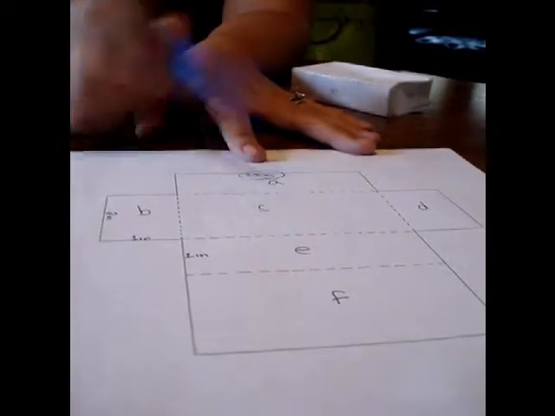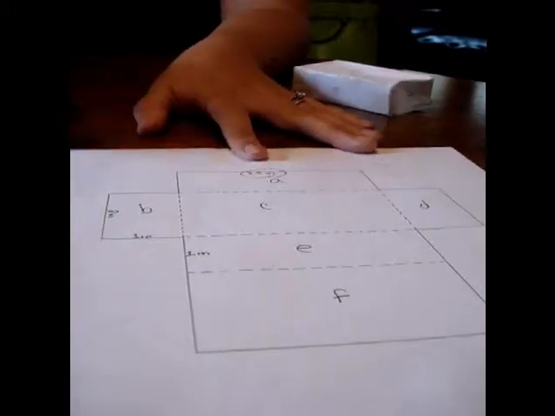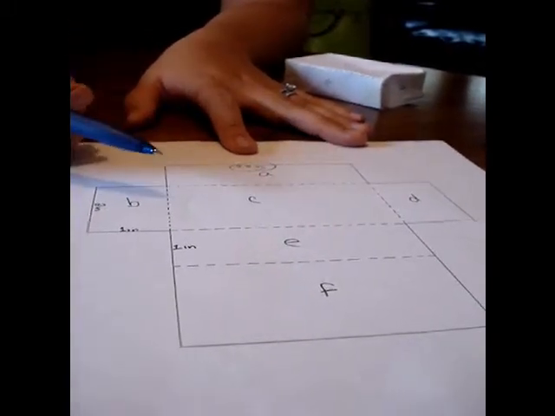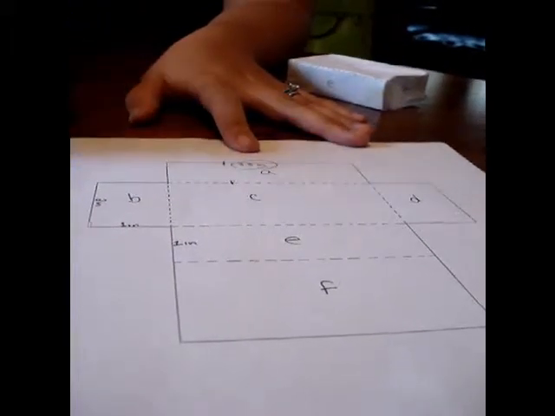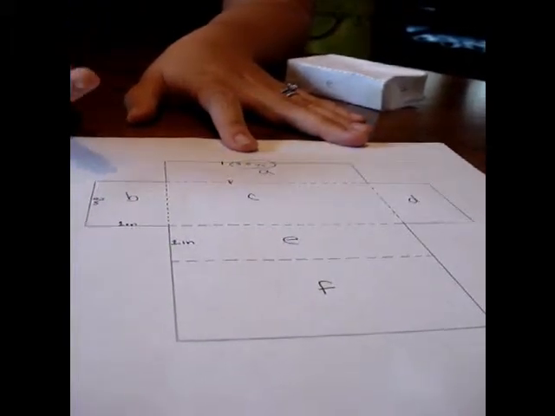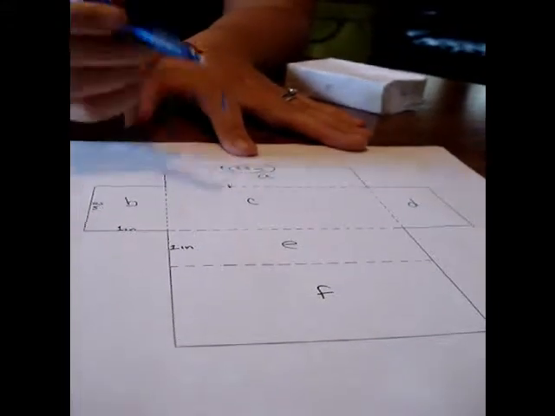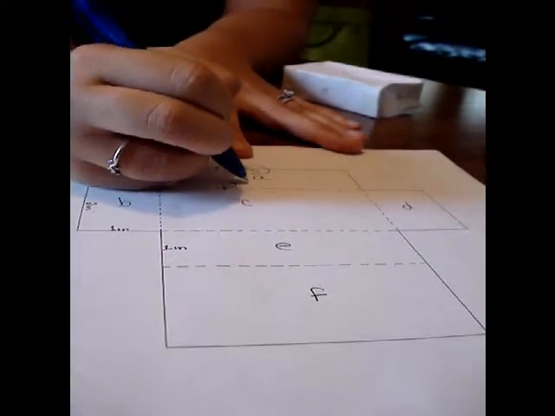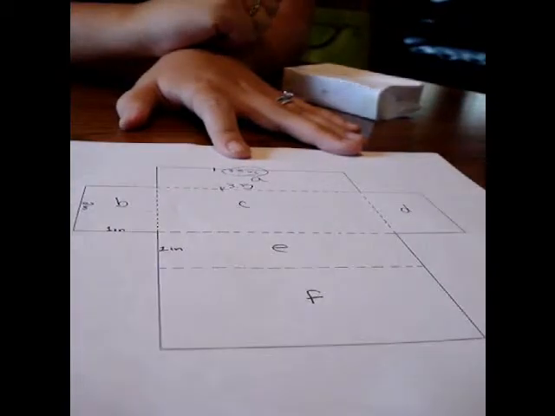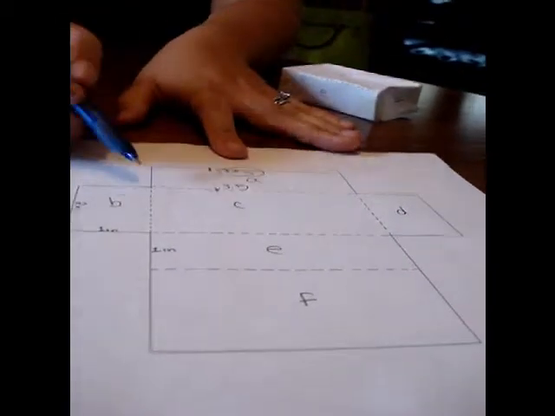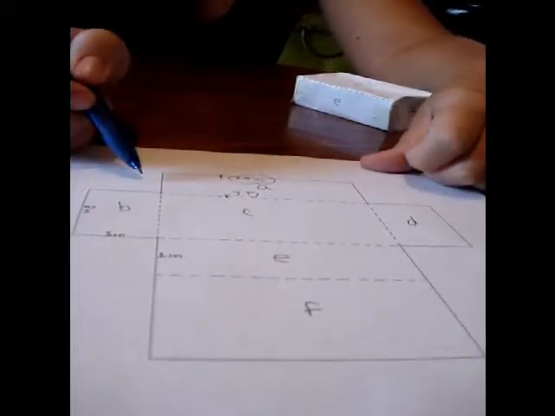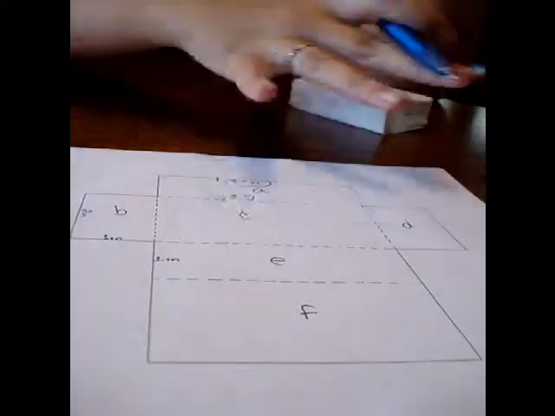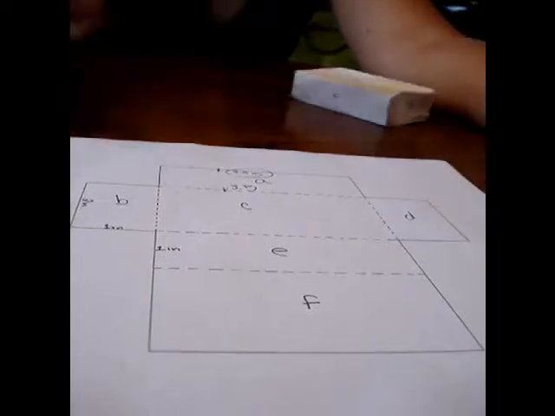So I'll help you find A, and then I'll leave you to do the rest. So these are rectangles, so we know that this side and this side have to be the same length by definition of what a rectangle is. So if this is 3.5 inches, this is going to be 3.5 inches. Now, we've got to figure out what these are. But there's nothing next to them for me to figure it out, so I'm going to look around and find something that's going to help me.